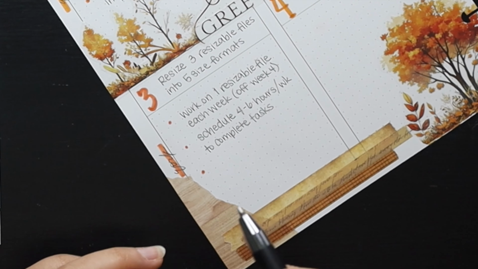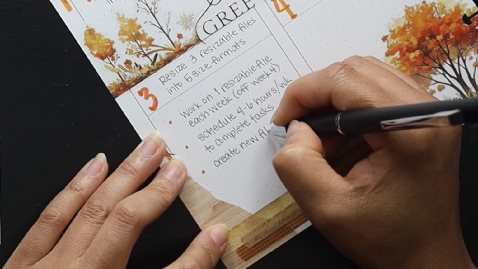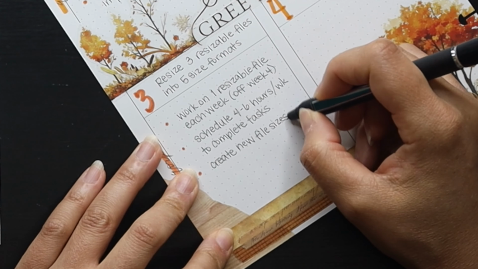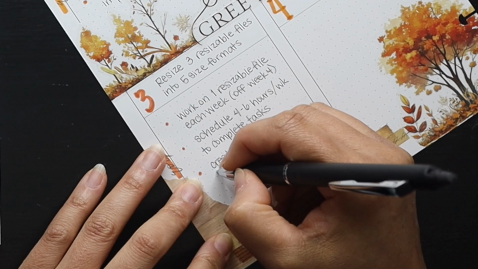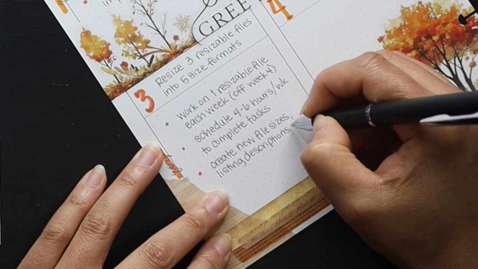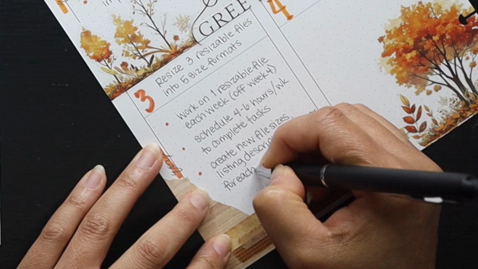and then create some new file sizes, listing descriptions, and images for each resizable file. There's a lot that goes on when I do adjust a file, even if it's already created. So I've got to make sure that I hit all those marks each week so that I can list the files and have them ready to go in my shop.